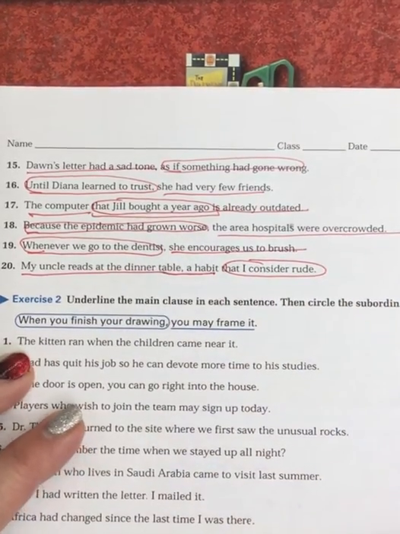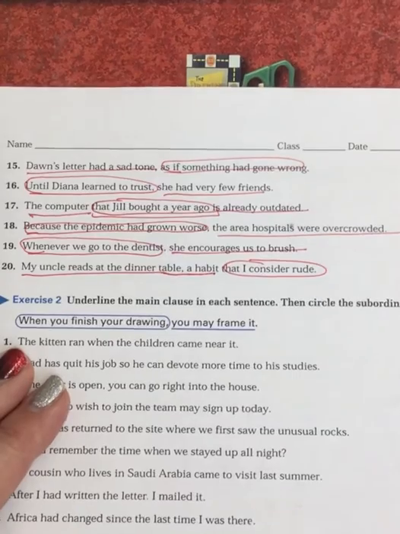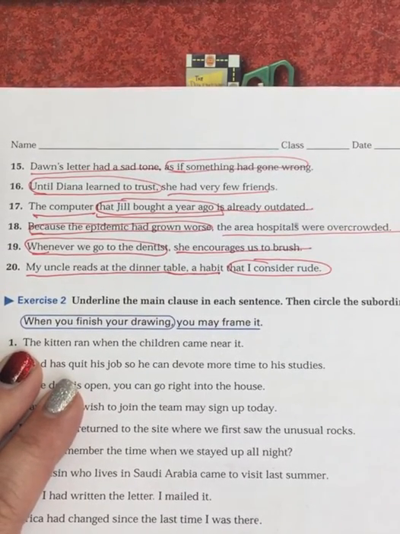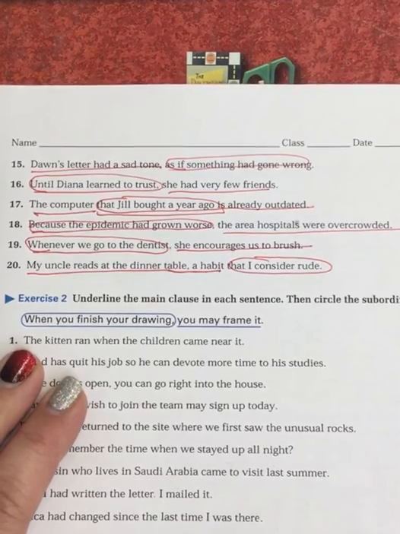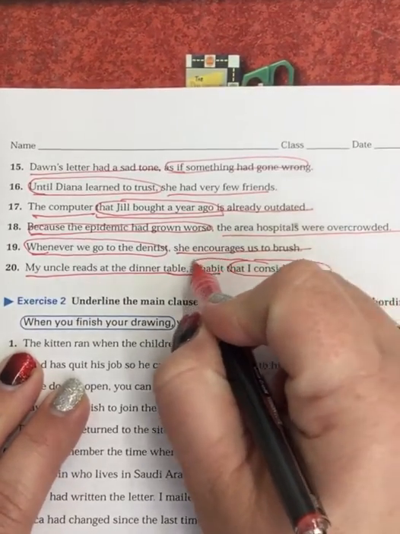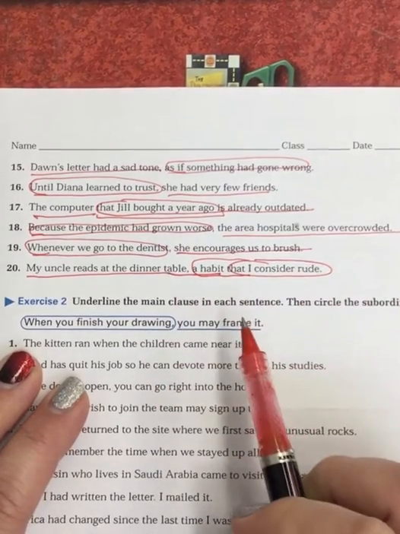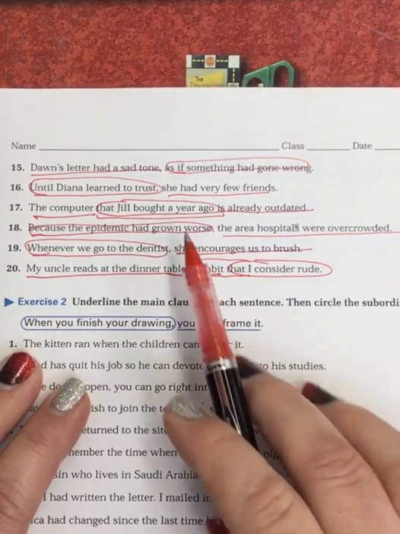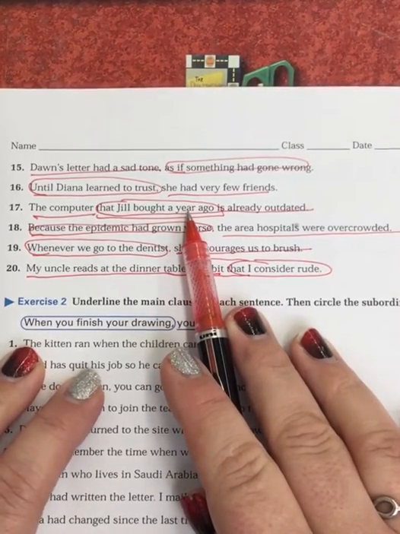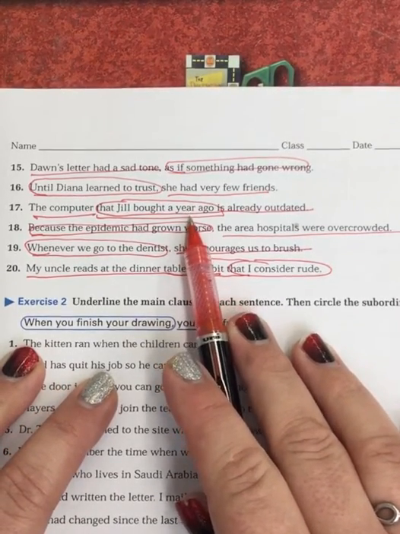It's kind of a bad sentence, but okay. Raise your hand if you got them all right. So I didn't get 17. I mean, this one could be either way here. I missed 17. Okay, what did you do? I just circled everything after.